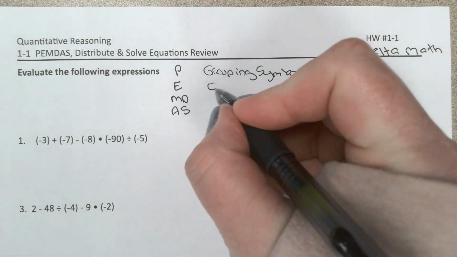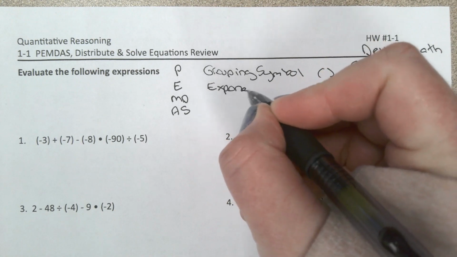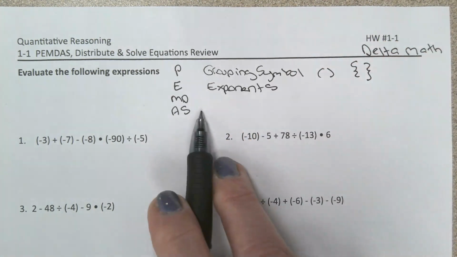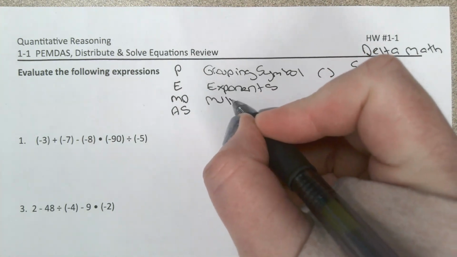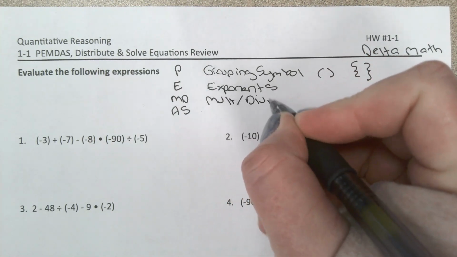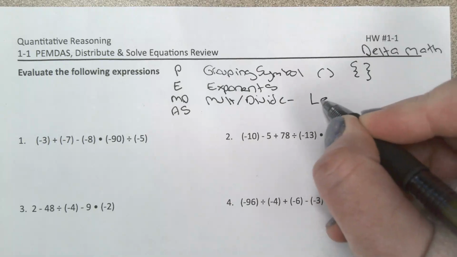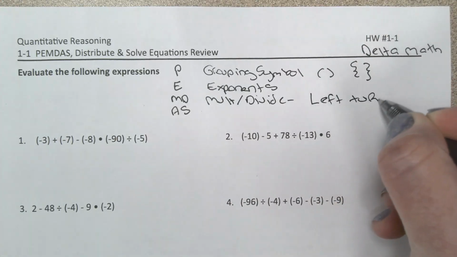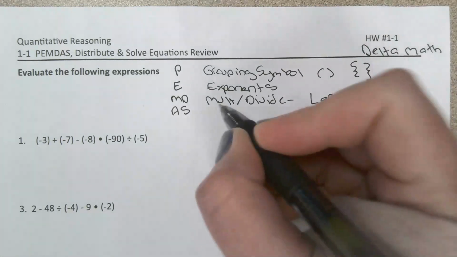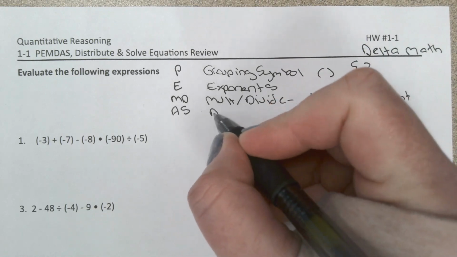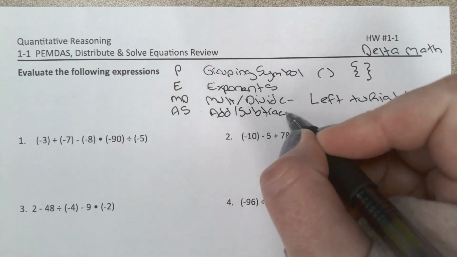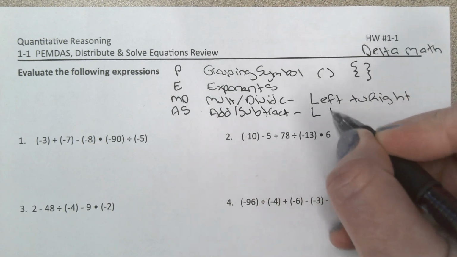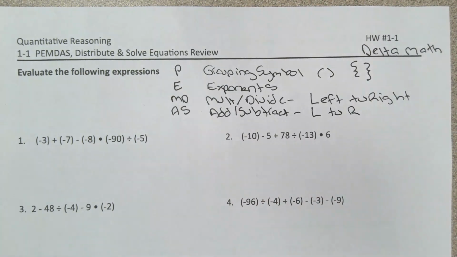E is exponents. M is multiply and divide, and we remember we do that from left to right. The AS is add, subtract, and once again we also do that from left to right.